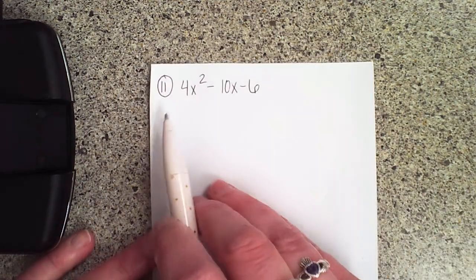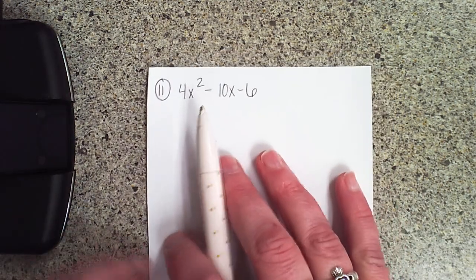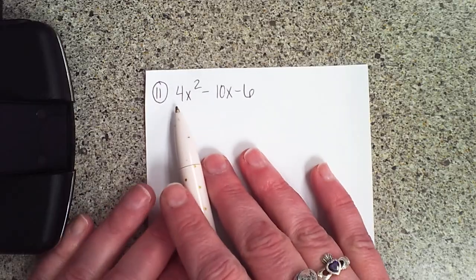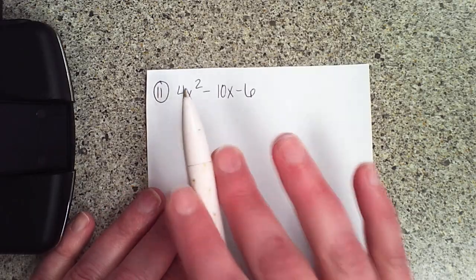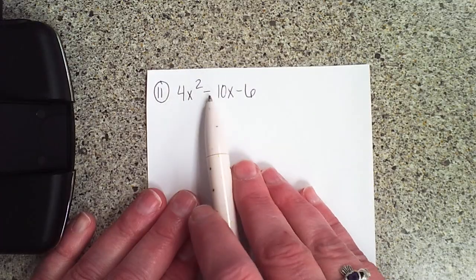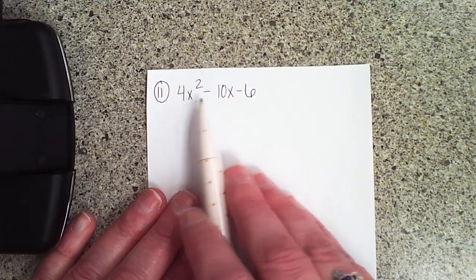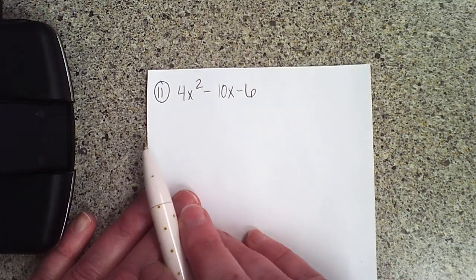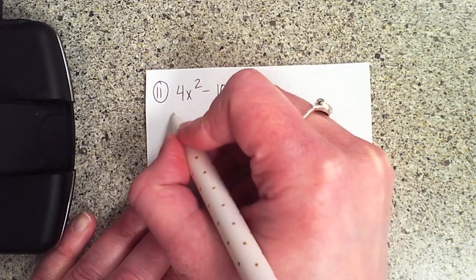Okay, so this is number 11 from your paper. I wanted to highlight this one because we do have a greatest common factor here. So we would have 4, 10, and 6. Okay, ignoring the negatives for now, these are all divisible by 2 into an even number, right? So I'm going to factor that out first.